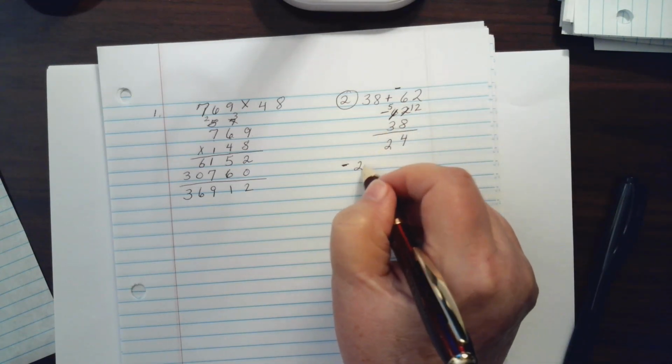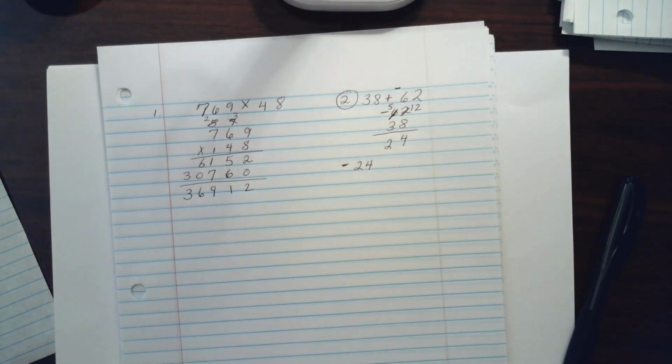And I know that's negative. So I not only spent the $38 I had, but $24 more dollars. And it's negative 24. It's important. There's a big difference if you leave off the negative sign. Negative 24 and positive 24 are not the same thing.